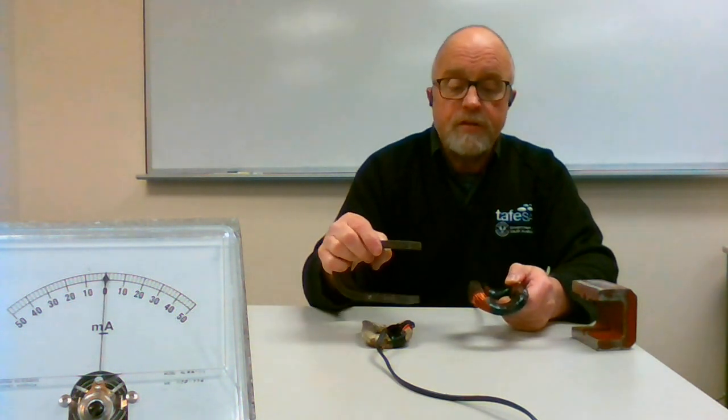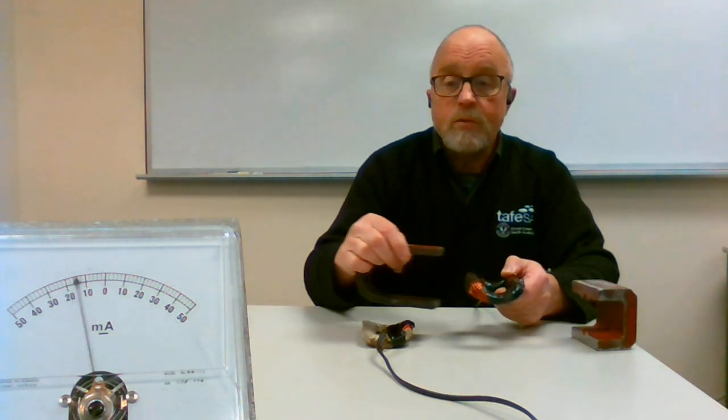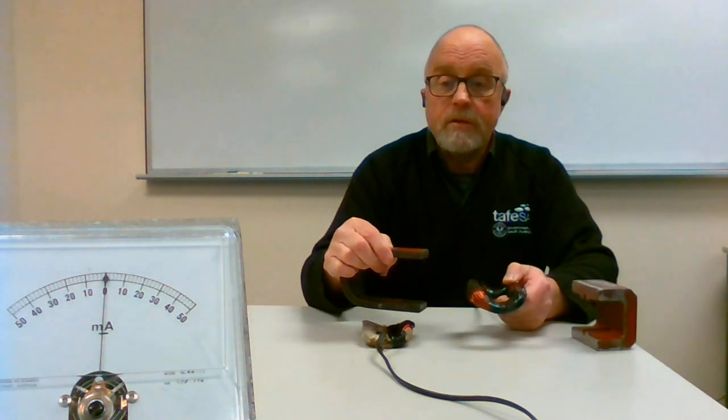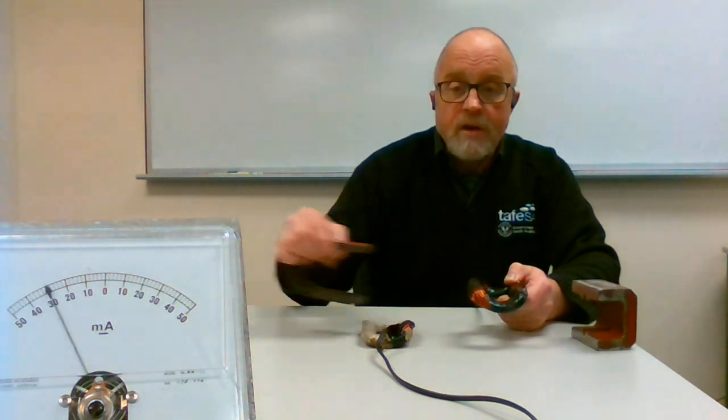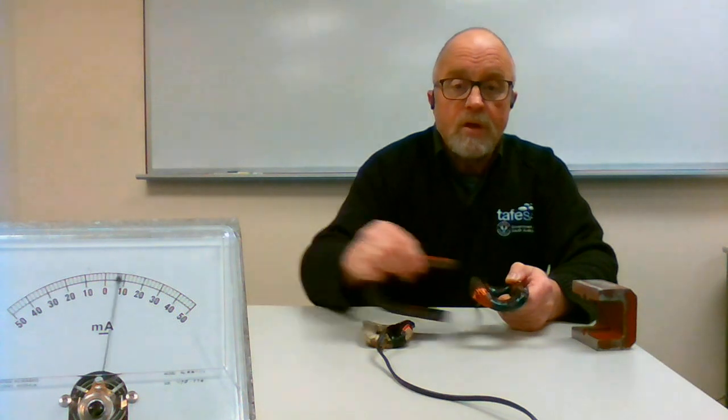What happens if I increase the speed then? If I go slowly, we get a small movement on the needle. But if I go quite quickly, I'm increasing my output.